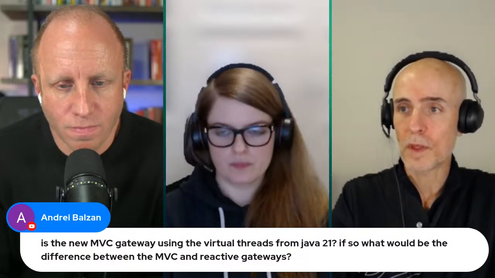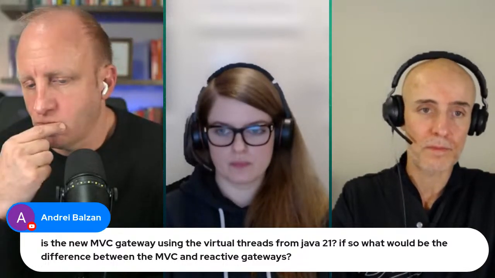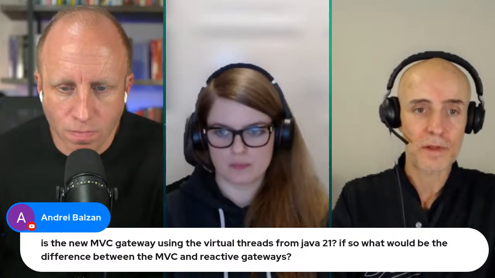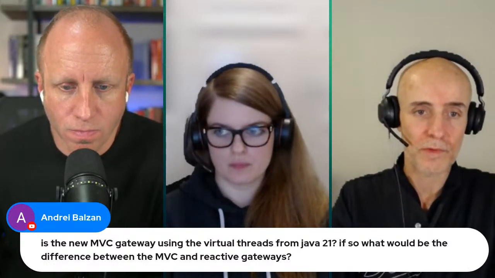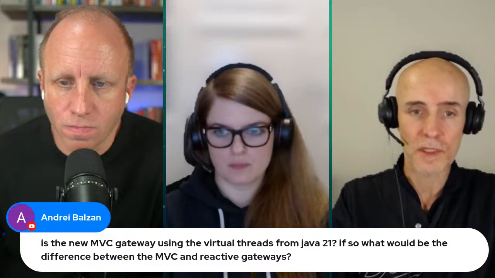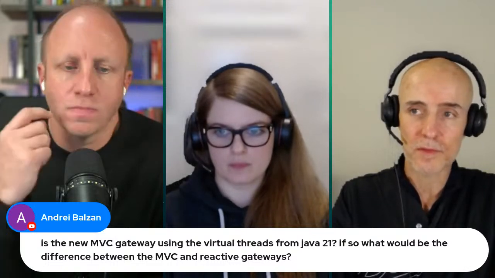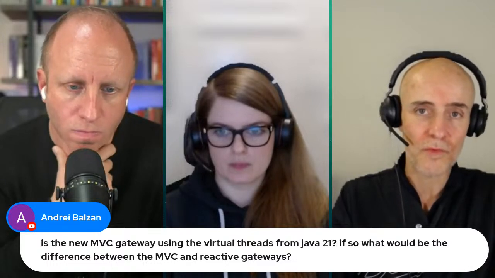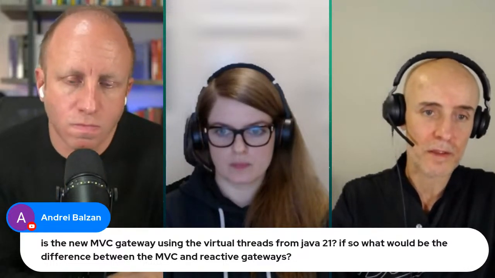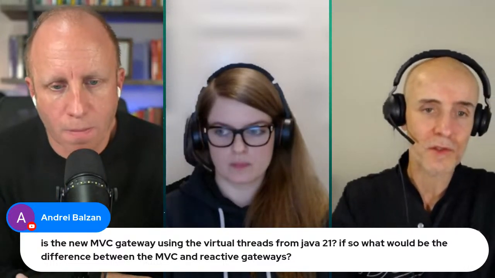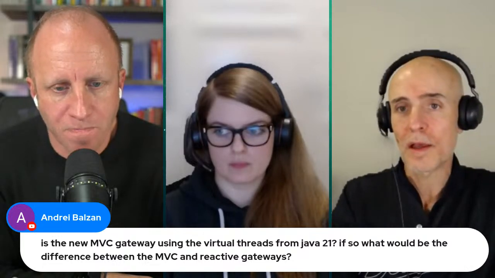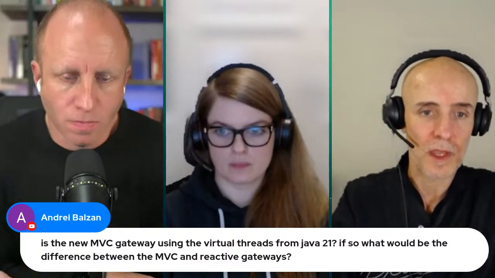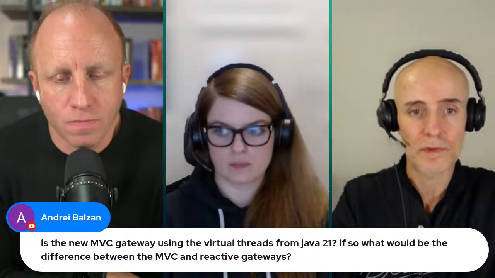With reactive style, the execution model is different because you rely on a small number of threads, and it's non-blocking, asynchronous style, basically done through functional reactive style API programming. So there are different ways that you can do asynchronous logic, but with Reactor, you get the functional declarative style of doing that.